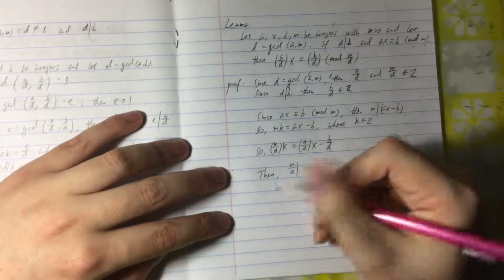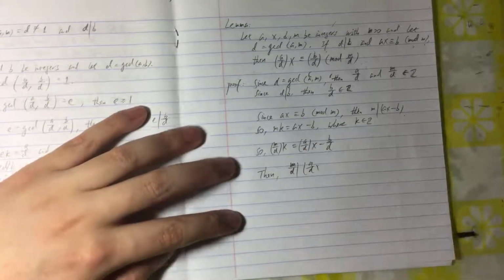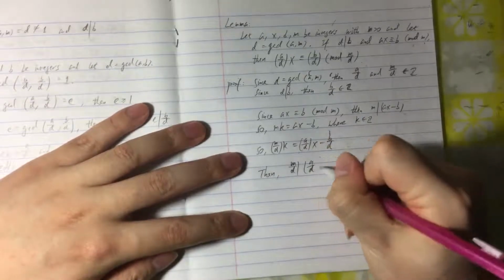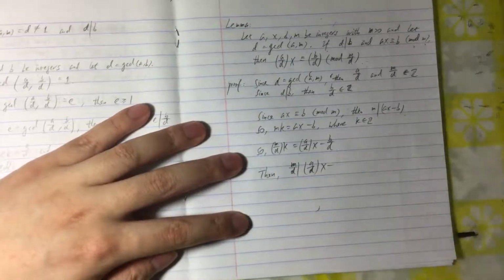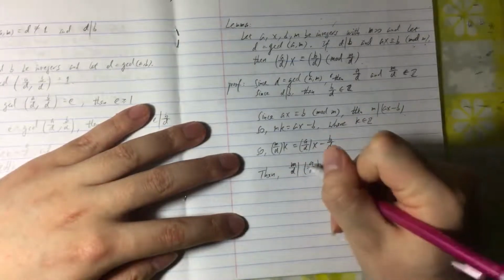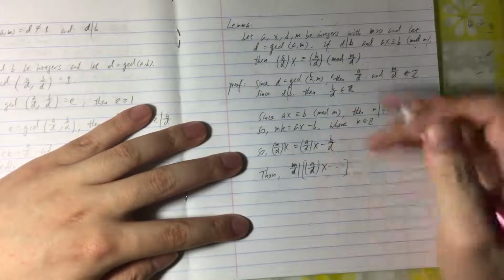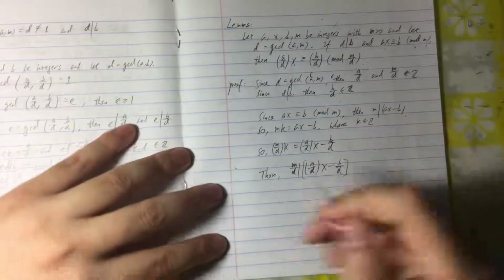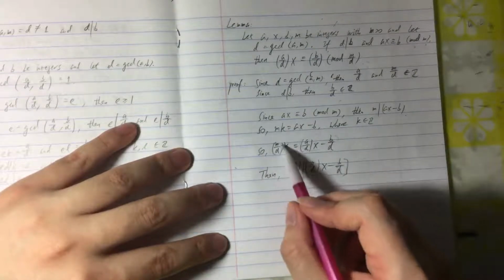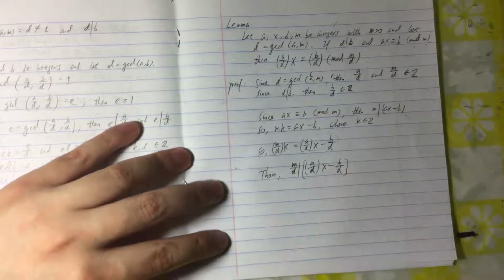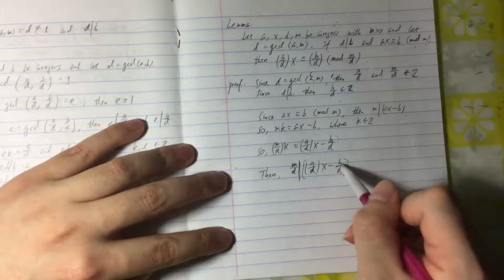m over d divides a over d x minus b over d. So if this number times the integer k equals another integer, I can say this integer divides the bigger integer here. So m over d divides a over d x minus b over d.